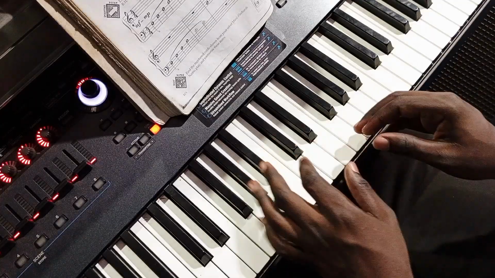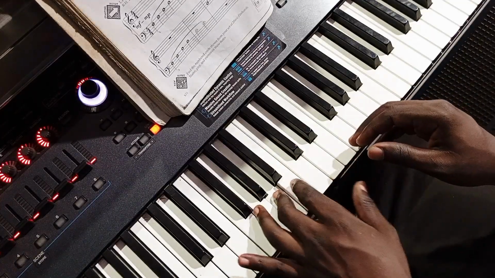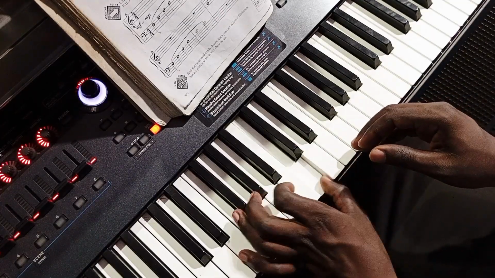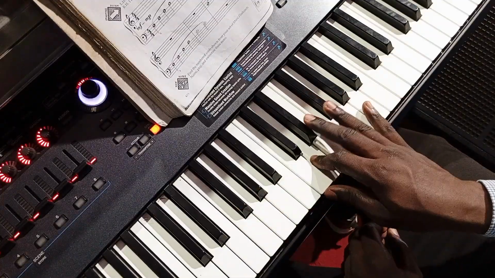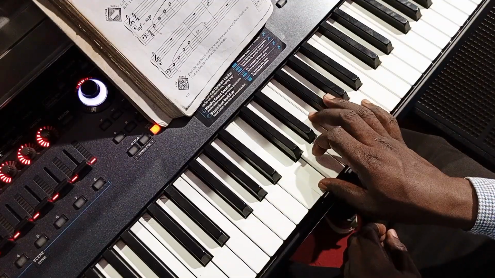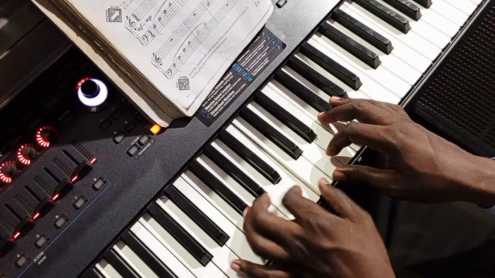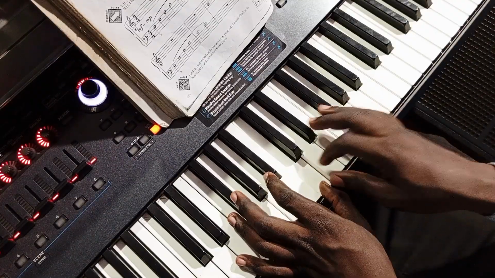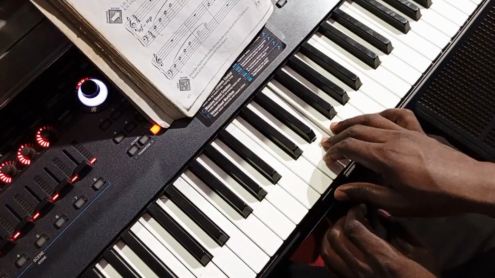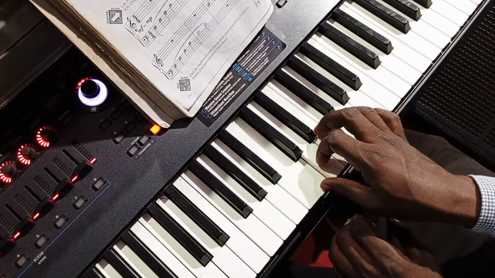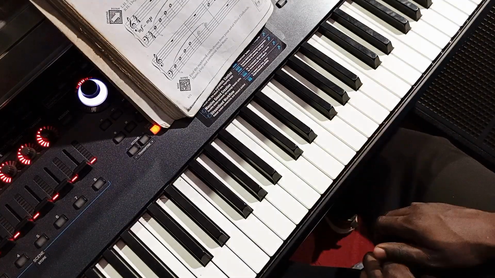Okay, left hand, right hand, left hand, right hand. 1, 2, 3, 4. Okay, so that is it.